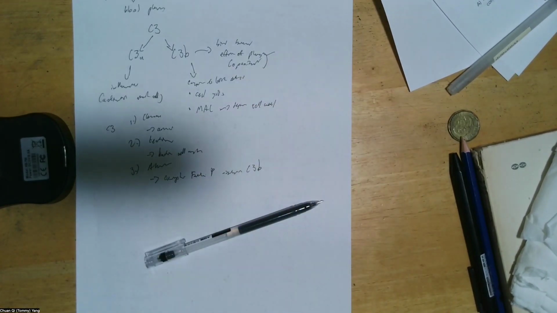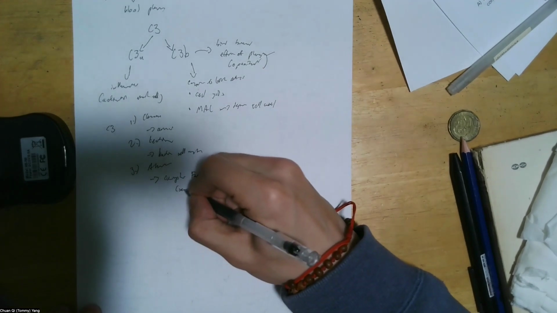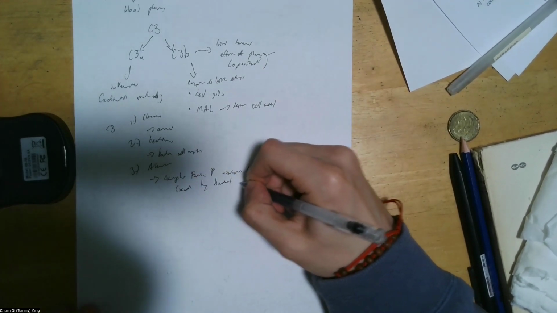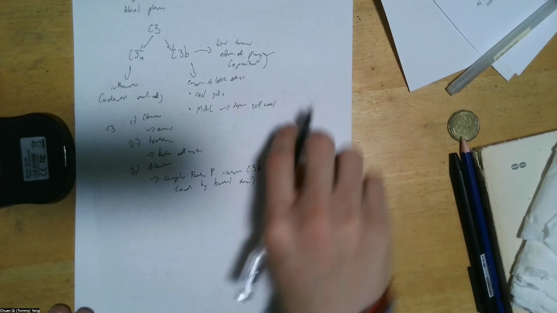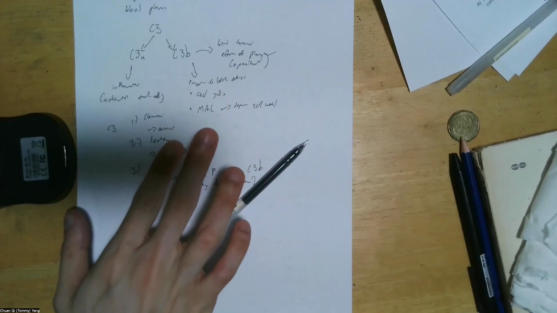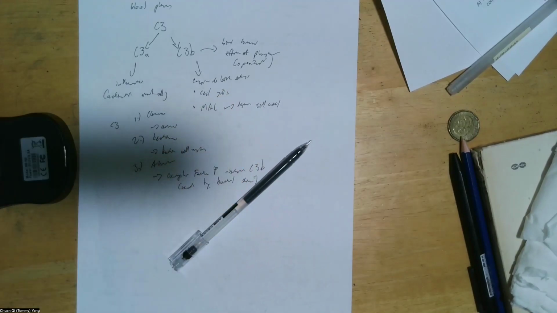So C3b is stimulated by bacterial secretions. The classical pathway is through antibodies. The lectin pathway is through interaction with the bacterial wall, and the third is with complement factor P.